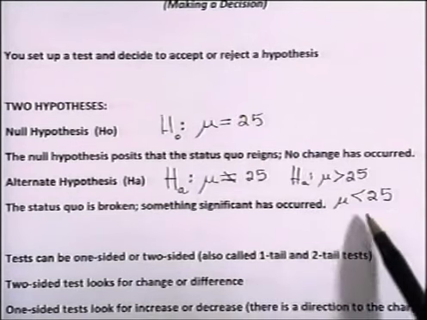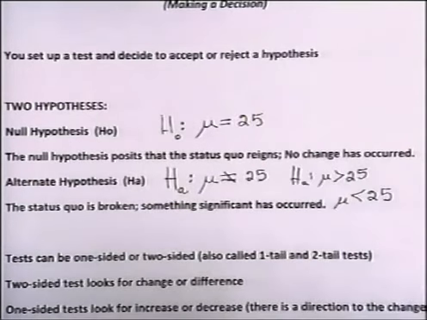If the alternate is less than, this is going to be greater than or equal. But your textbook and math purists use just the equal sign. But you can see it both ways sometimes. It means the same thing. Okay? So a two-sided test looks for, did you change in either direction? A one-sided test looks for, did you change in one direction?